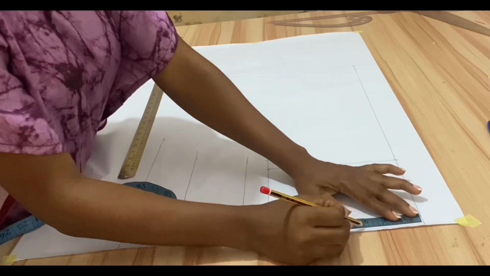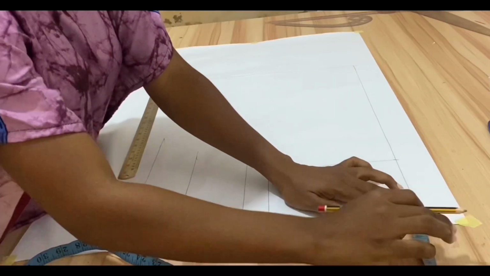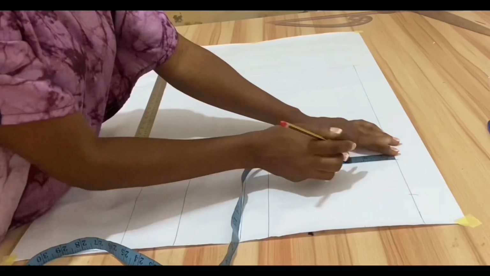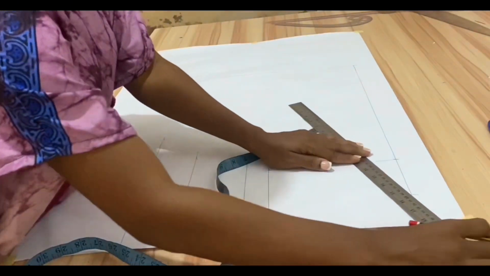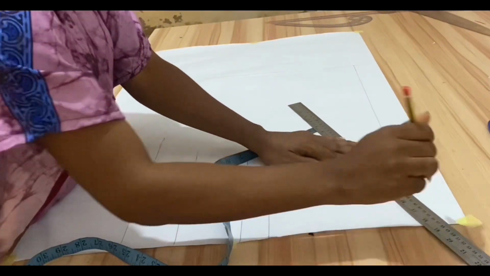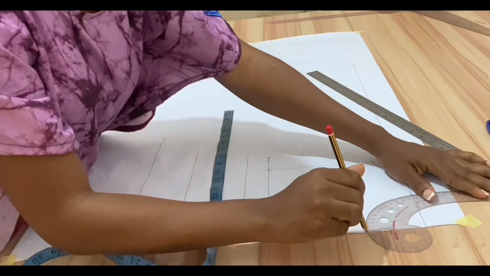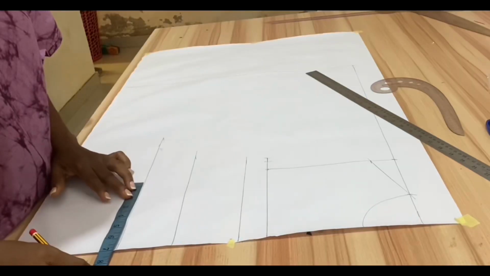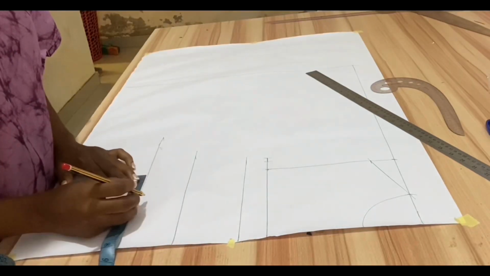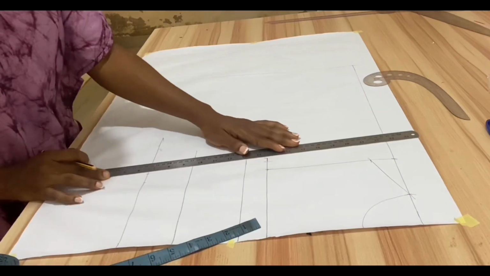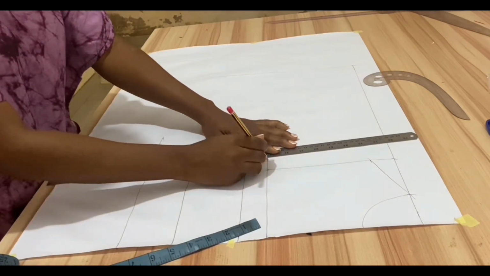Then we go over to the neck. The neck depth is 3 inches and the neck width is 3 inches standard. Shoulder slope is 1.5 inches and you connect the points. With the help of a French curve, connect your neckline. Mark the waist divided by 4 on the half length and add 1 inch for the dart. Connect it to the chest line.